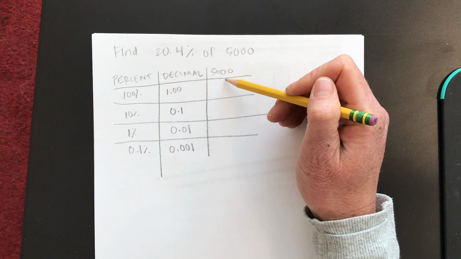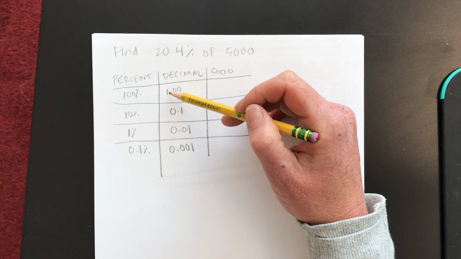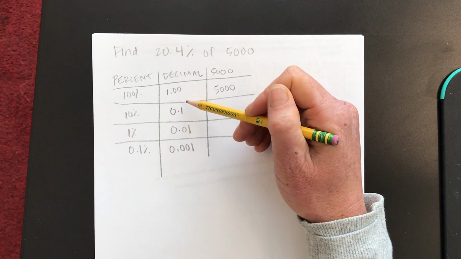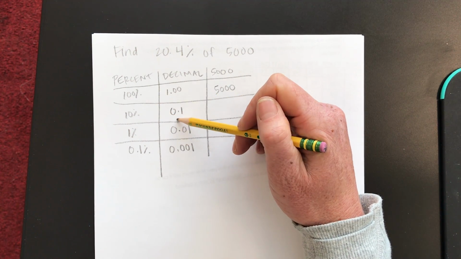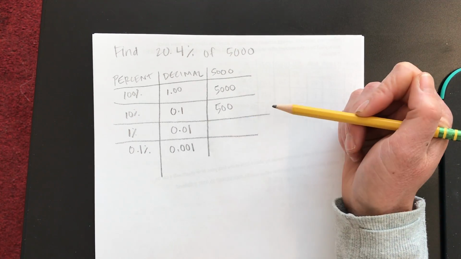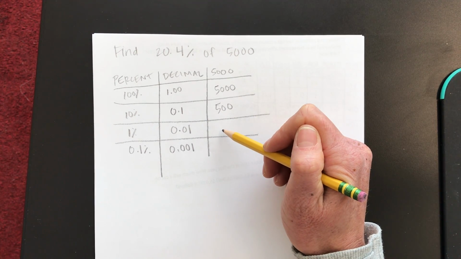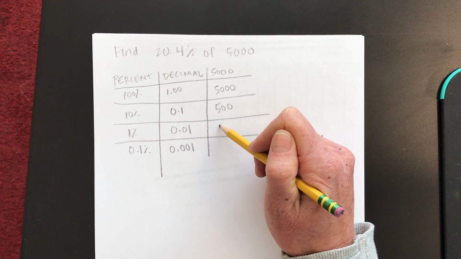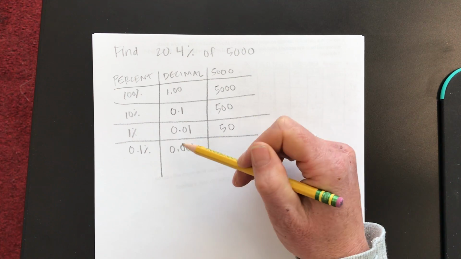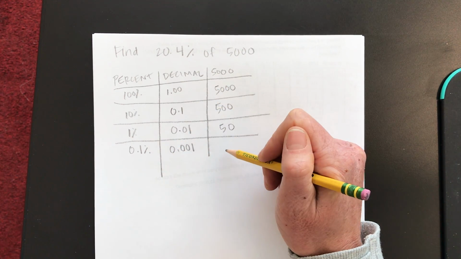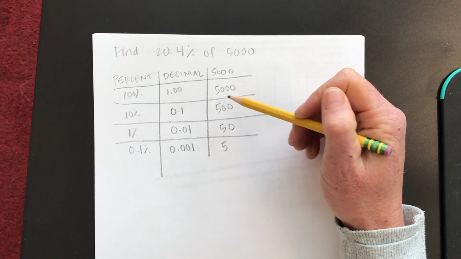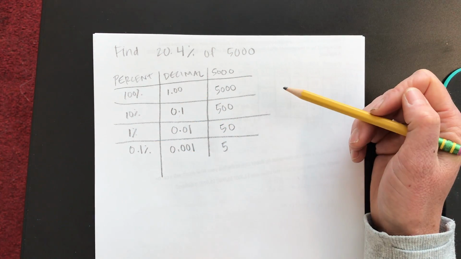So if we think about 100% or 1 times 5,000, that is simply 5,000. If I want only 10% of that, I'm essentially going to drop one 0, moving the decimal place by 1. That's 500. 1% of 5,000 would be 50, again moving my decimal place. And now if I want 0.1% of that 5,000, that's simply going to be 5. So you can see that progression as I'm dividing by 10 each time.